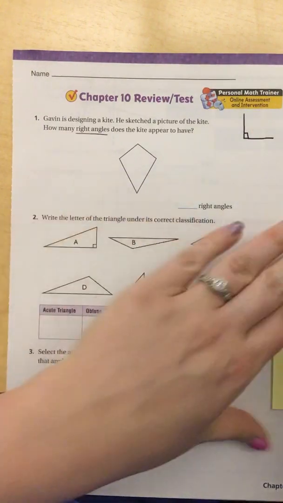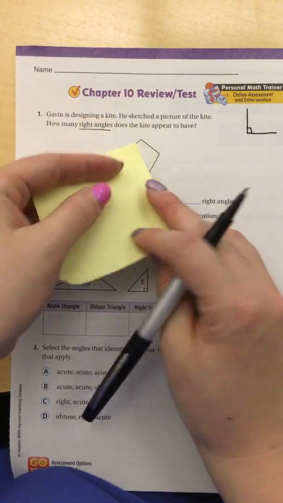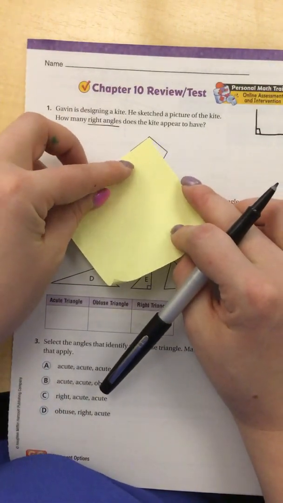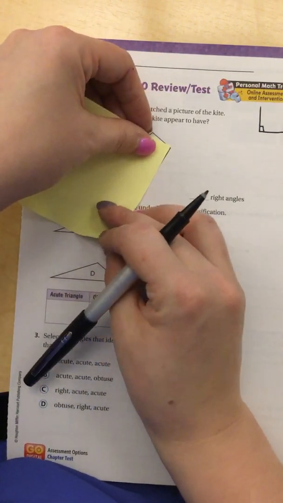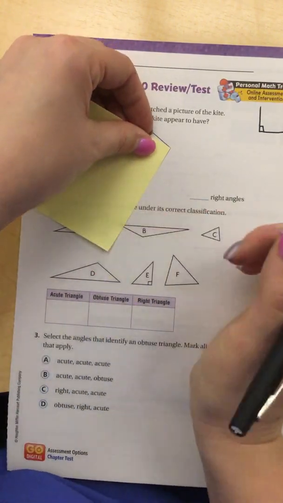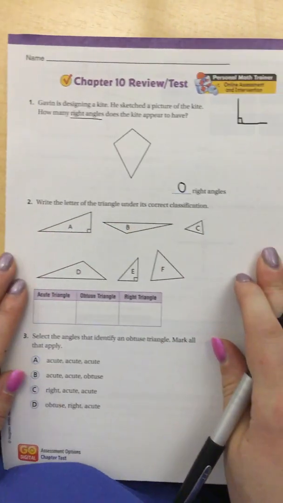And if you're not sure, you can always use a corner of a piece of paper, like a Post-it note, and you can check just by putting it along one edge, and you can see if there are any right angles. And we can see here that there are no right angles on this, so it has 0 right angles.